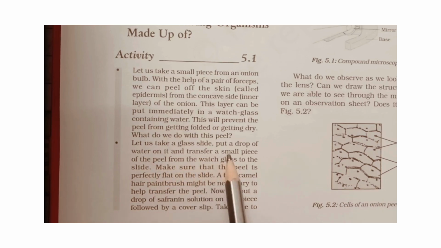Let us take a glass slide, put a drop of water on it and transfer a small piece of peel from the watch glass to the slide. Make sure that the peel is perfectly flat on the slide. A thin camel hair paintbrush might be necessary to help transfer the peel. Sometimes it becomes very difficult to transfer the peel or it will get folded. So we can take the help of a paintbrush or forceps to make it a little flat.